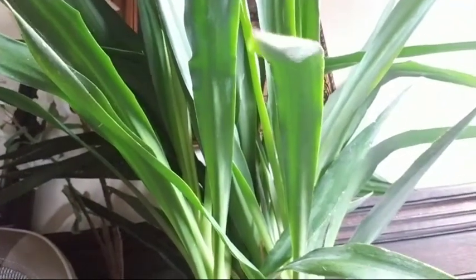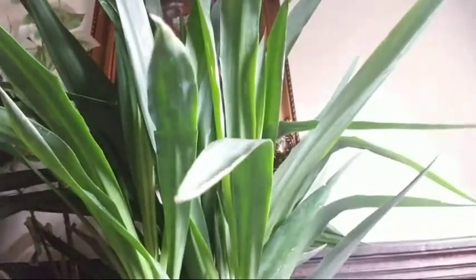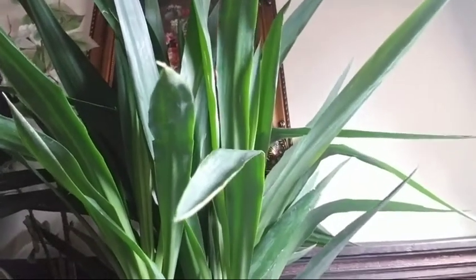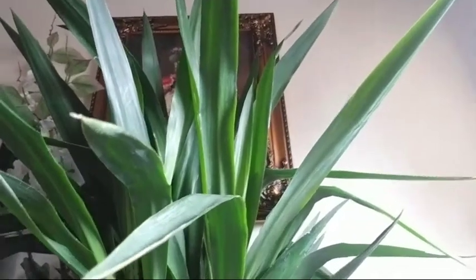Now I have a bad track record for killing plants. So this is going to be interesting to know what happens. This plant has been here for, I think, 2 weeks now, 2.5 weeks. So it's still alive. This is a yucca plant, by the way. It is a yucca cane, not a yucca plant. A yucca cane is the plant.